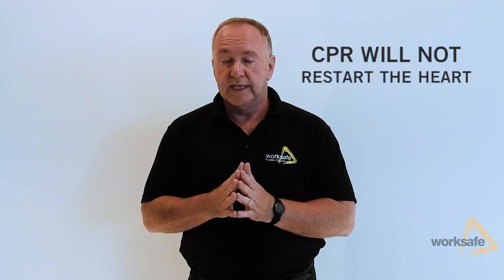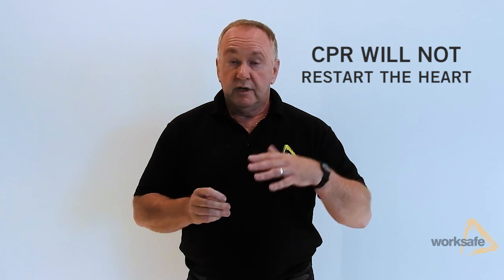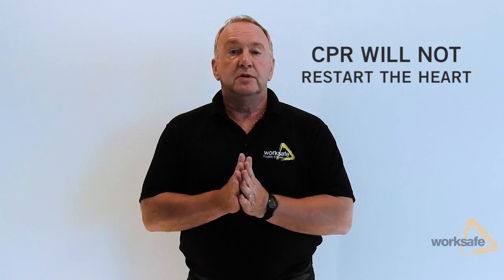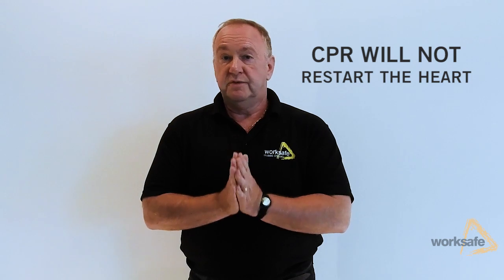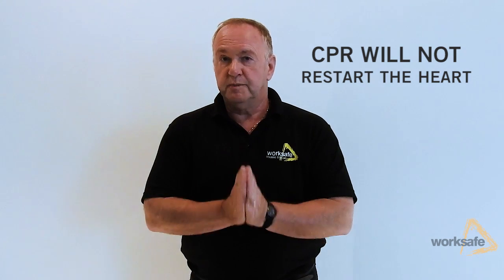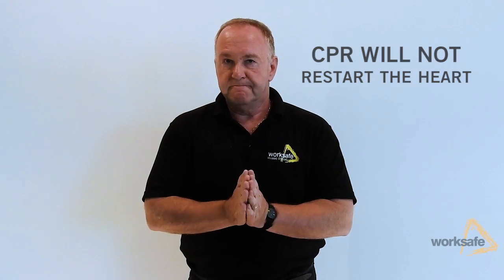It's usually the case that it's the defib that we need to actually make that difference regarding the patient's condition. CPR is a way of just artificially moving the blood around the person's body until that professional help arrives. So again, don't expect them to recover at this point.